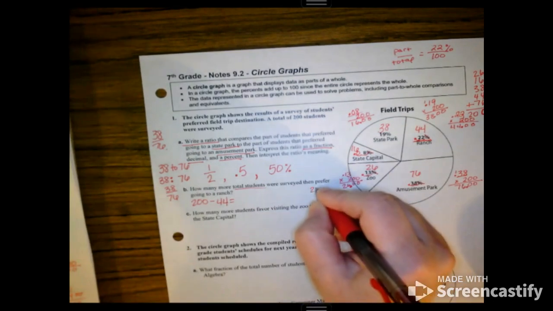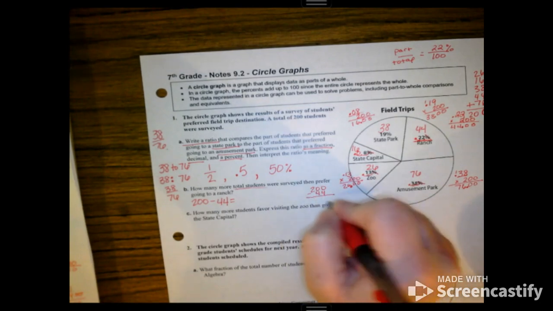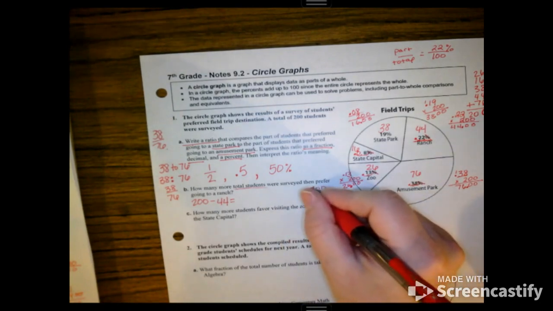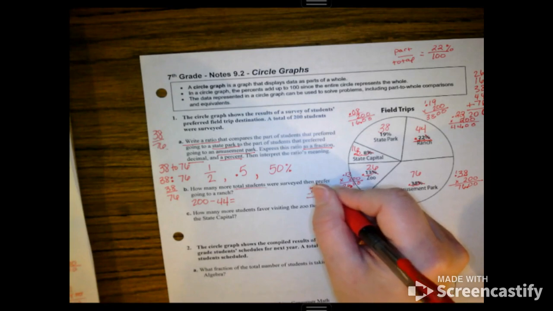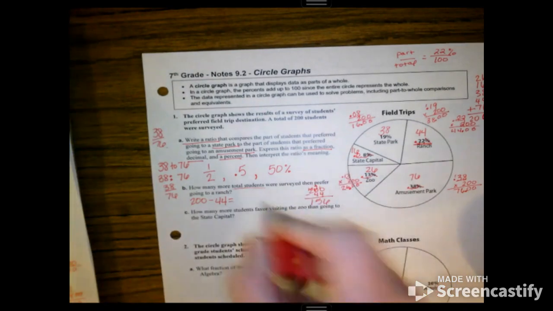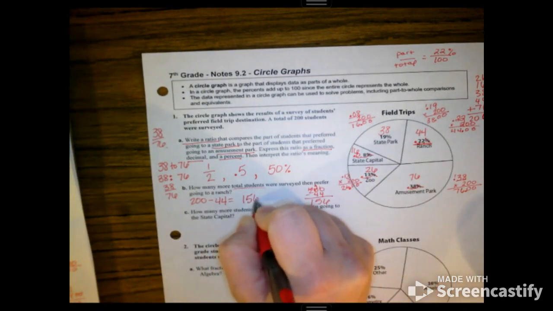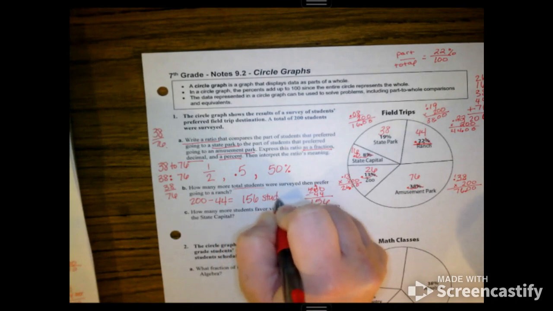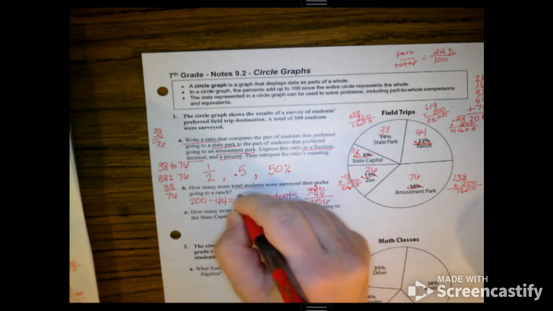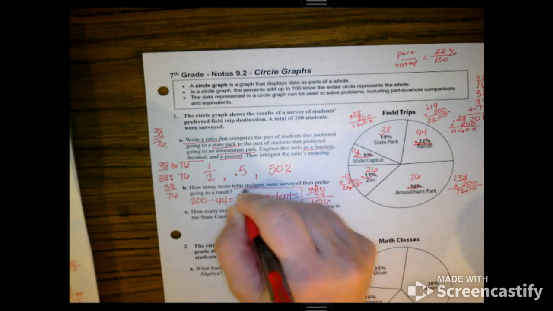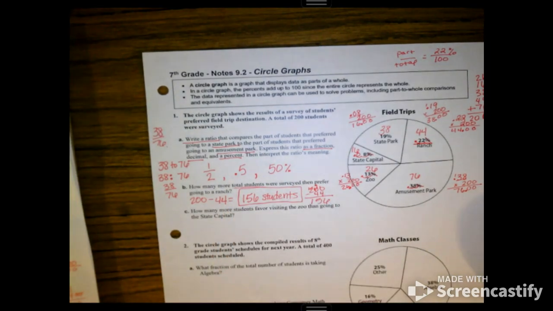So if I do 200 minus 44, what am I going to get? 156. I want y'all to get in the habit of labeling so that it shows you know what we are talking about. That's all we had to do.